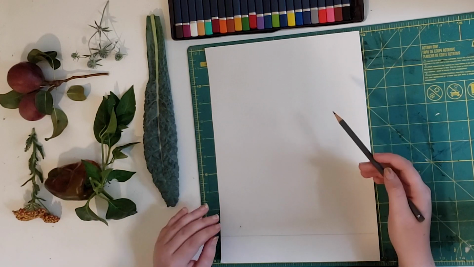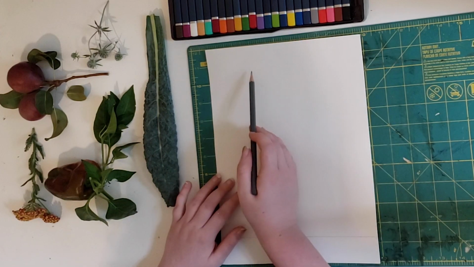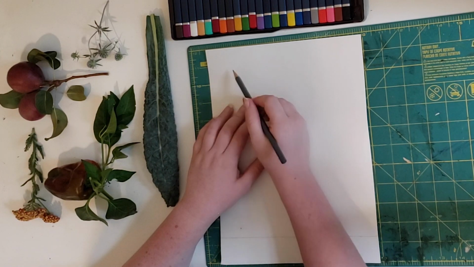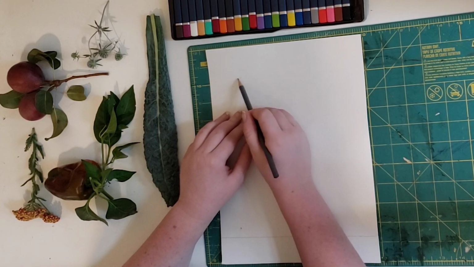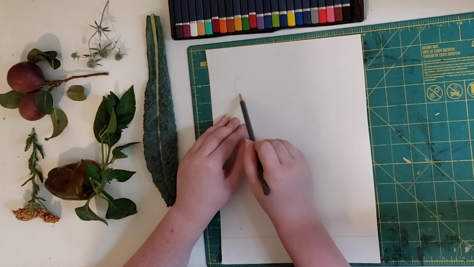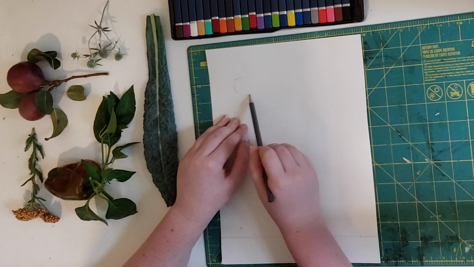Next, we will sketch the plants. Choose a plant to start with and start putting in some lines with your pencil that express the shape of the plant. At the sketching stage, remember to keep your pencil light and loose. It's okay for your sketches to look a little messy. We just want to practice observing the object and reproducing it with our lines.